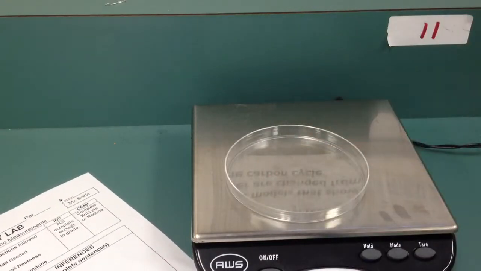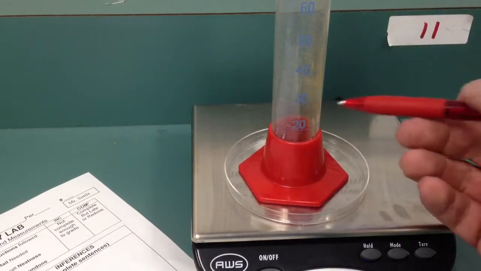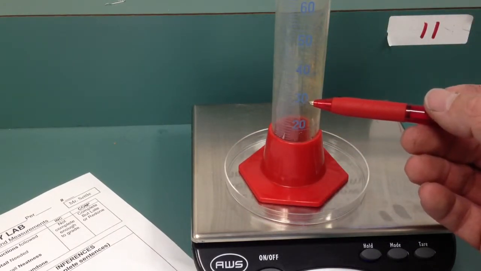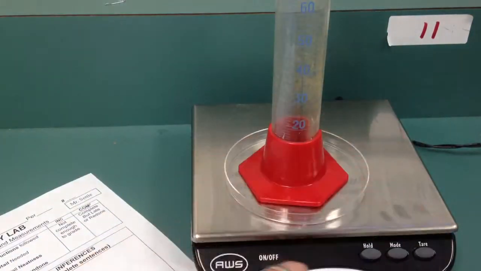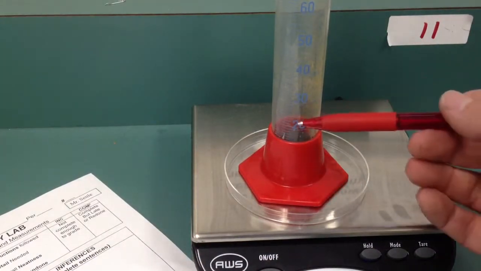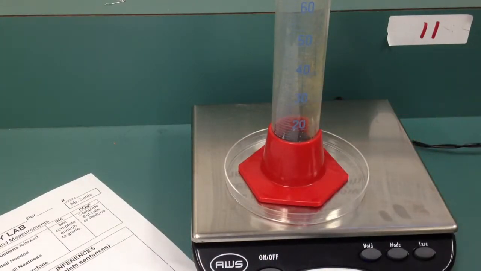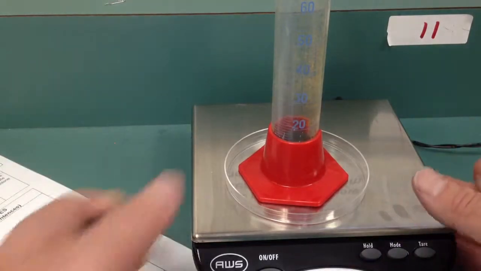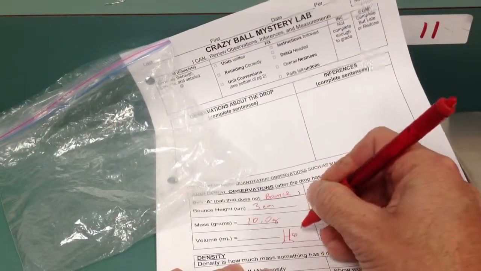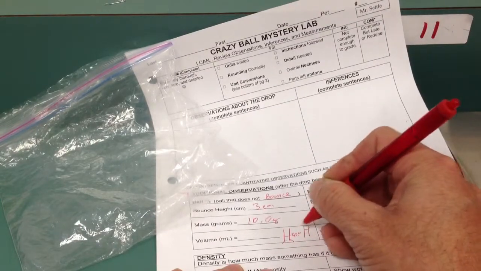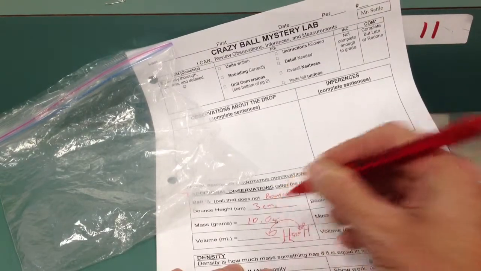And then its volume. We used a graduated cylinder to do that. What I'm going to do is tell you the starting and ending water volume. So let's say we put 30 milliliters in there, and then we drop the ball in, the ball that doesn't bounce. The water rose from 30.0 up to 38.0. So I'll let you calculate the volume of the ball yourself.